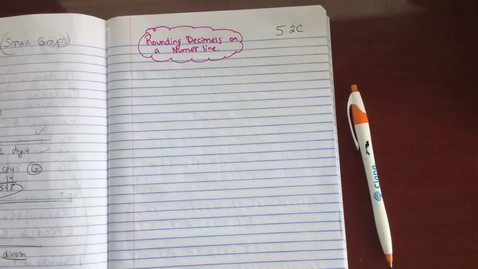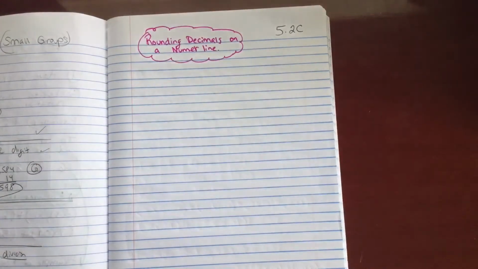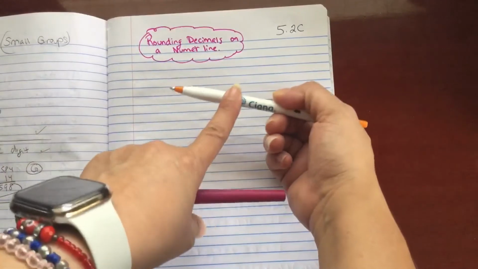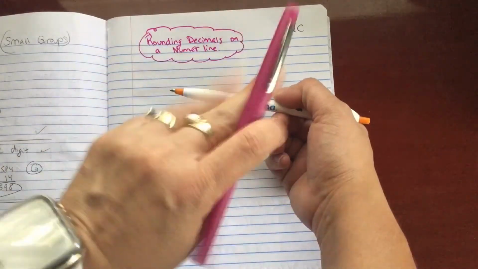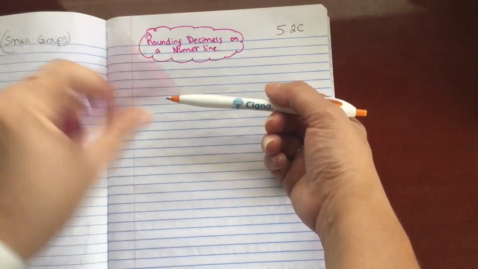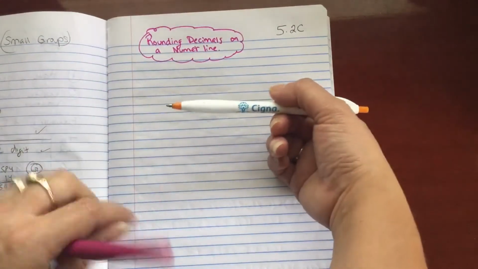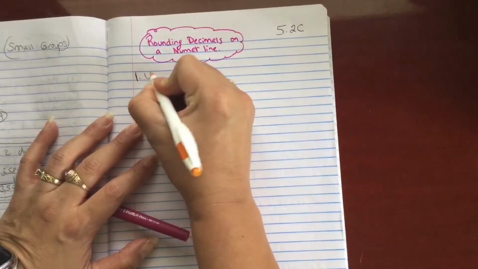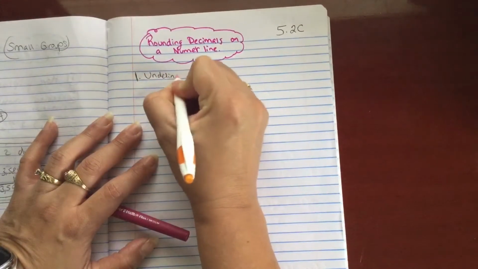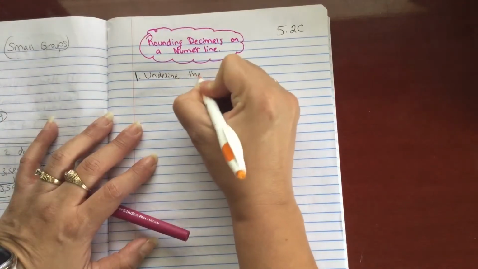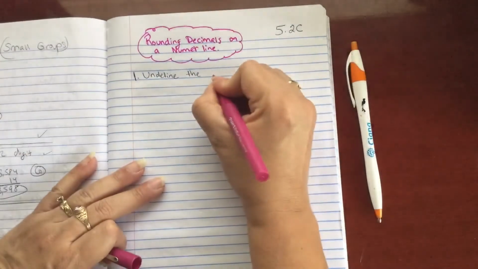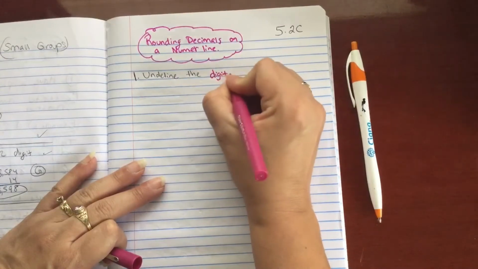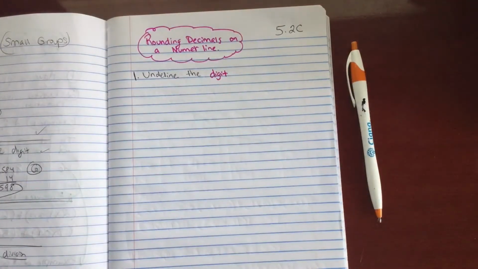There are several steps for us to follow whenever we do rounding. It's a lot like normal rounding, except this time we're doing decimals. I'm going to write my steps with the pen, and the pencil for the rest, to make the important information colorful. Step number 1, we're going to underline the digit, and a digit is a number, right? So you're going to underline a number.